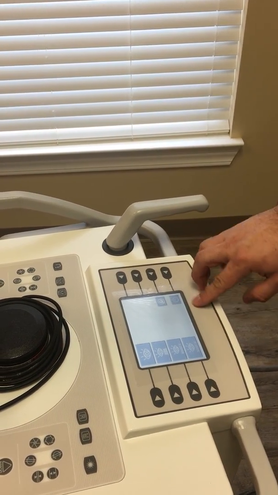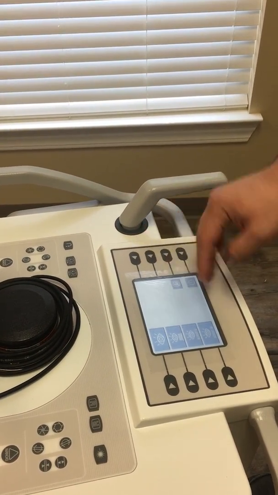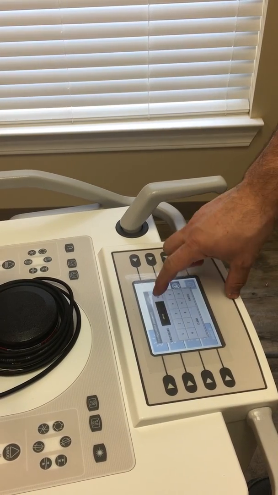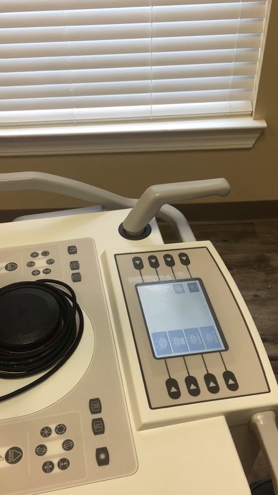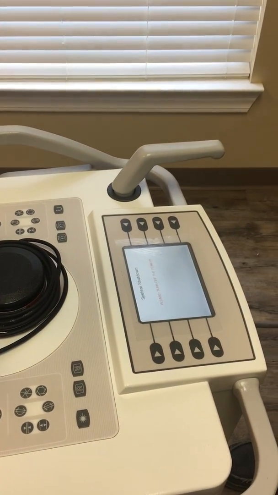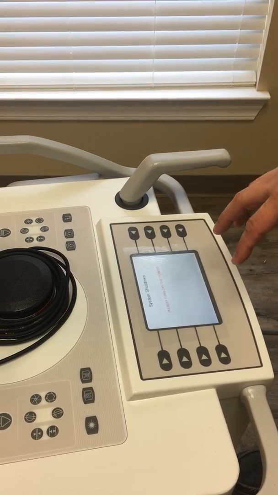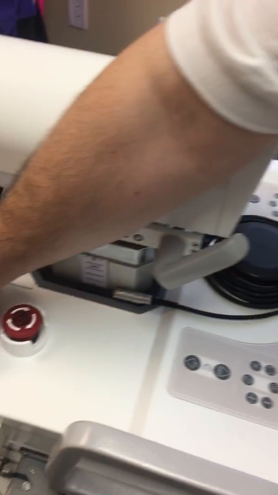Okay. All right. Then over here, these two buttons really aren't all that functionally useful. This would get me into a service mode. It doesn't do anything for you. This button, if you hit it, turns off the operating system on the C-arm, but the C-arm's still powered up, and then you can't do anything. So then you have to turn it off, turn it back on.